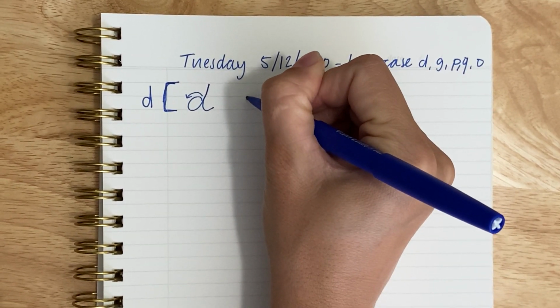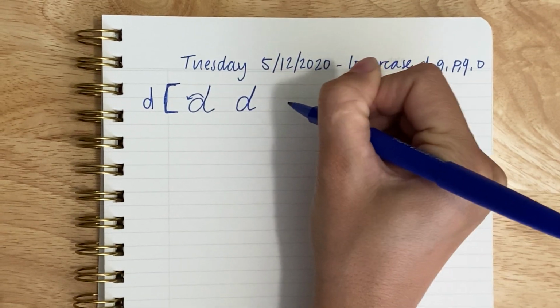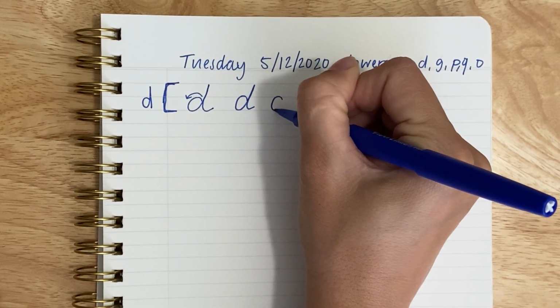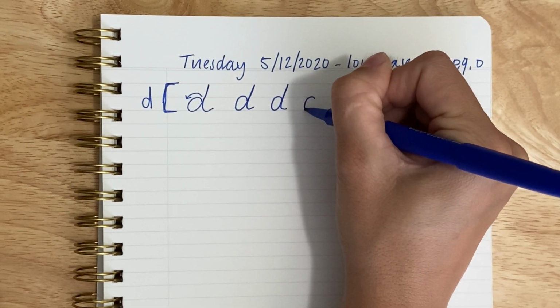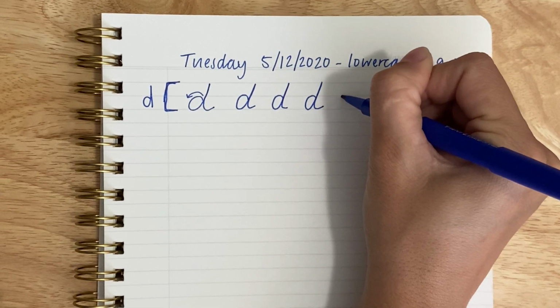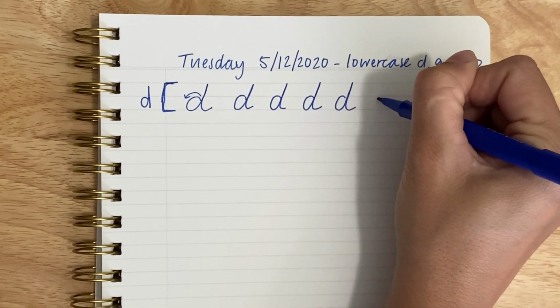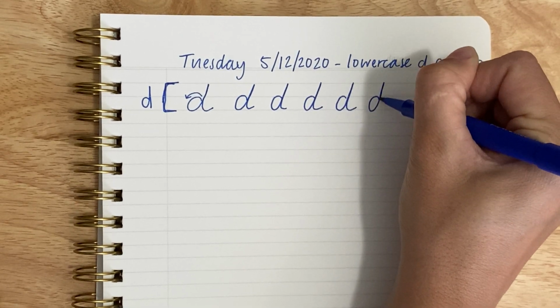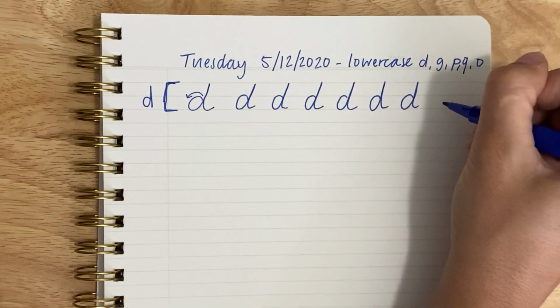So midline, swoop down, up, exit. Midline, baseline, headline, exit. You just want to do that over and over again to practice how that feels.